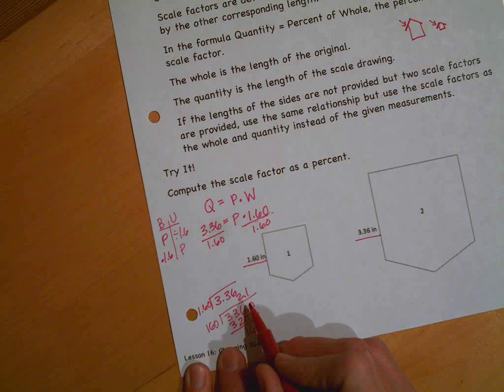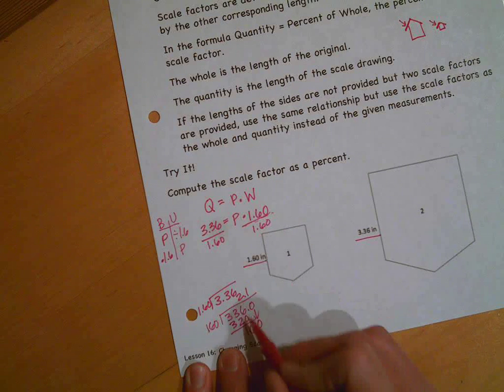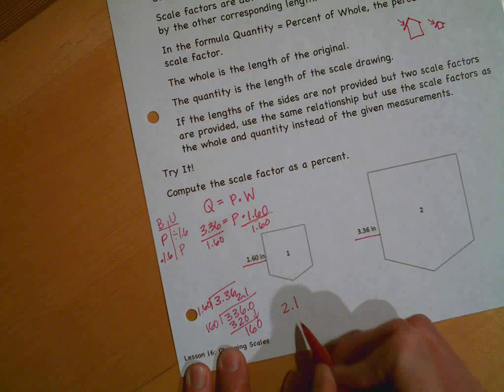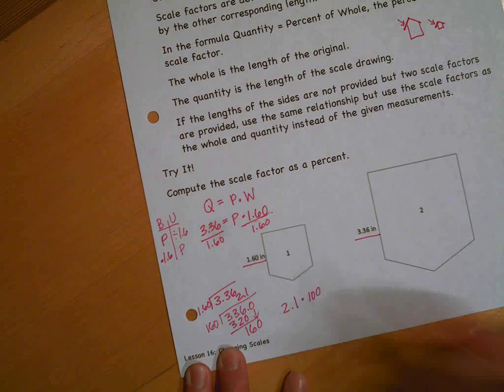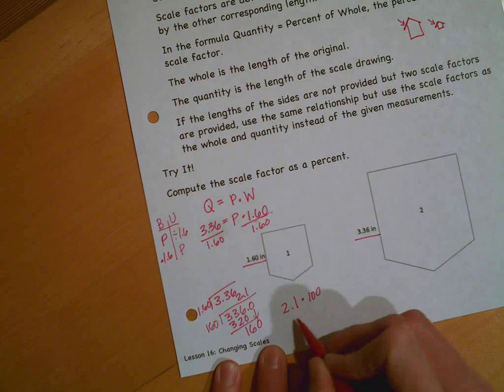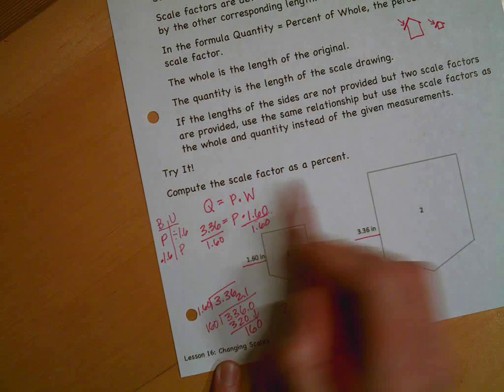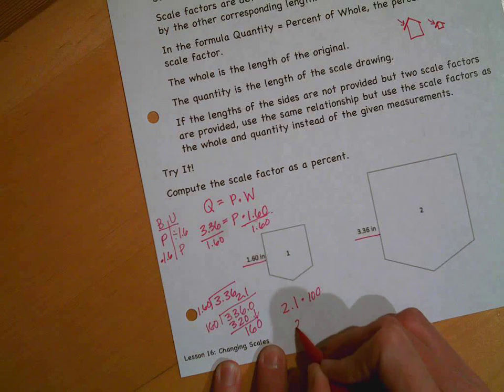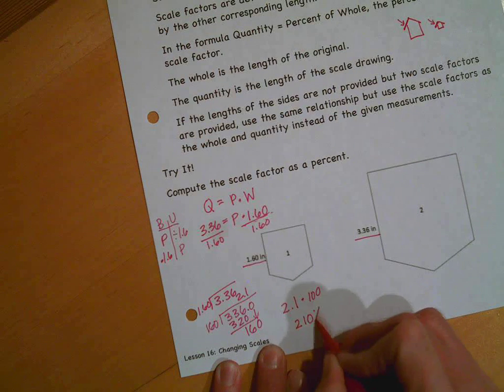And now we have to turn that into a percent, okay? So turning that into a percent, remember if you have a decimal, so we have 2.1, we have to multiply it by 100. And when we do that, we see that the percent, or scale factor, for this pocket is 210%.